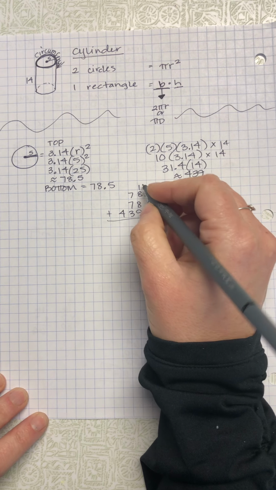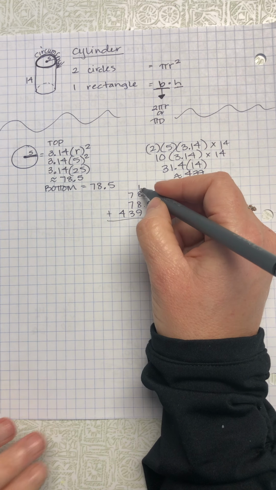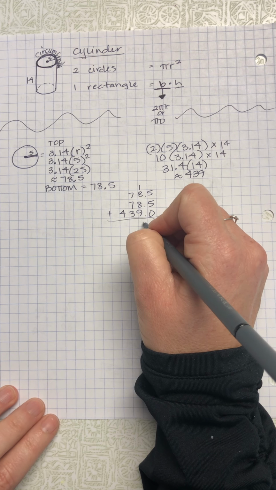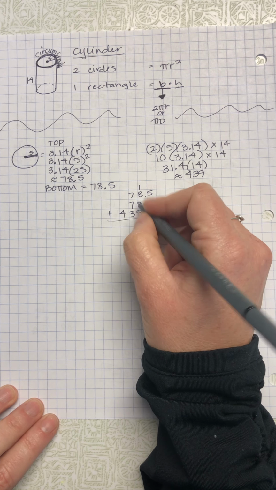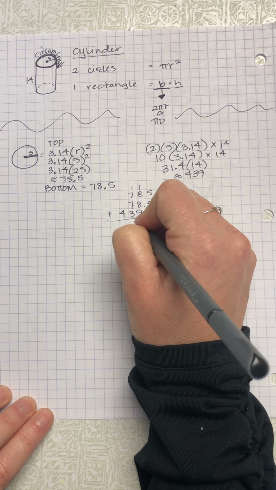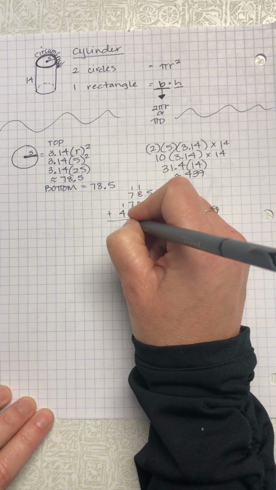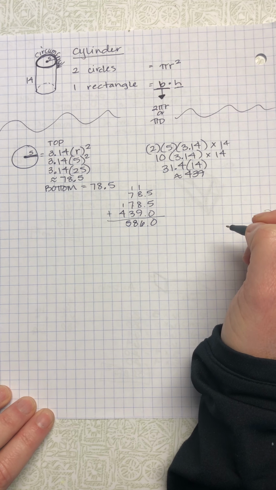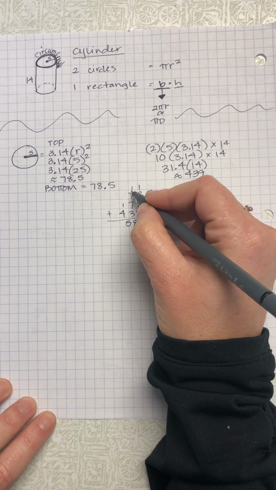We end up with 8, 8 is 16. $500, let's see, did I do that right?